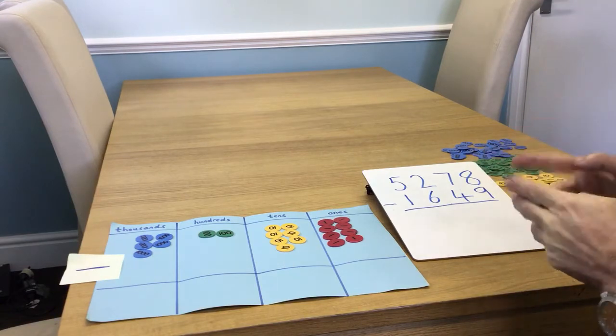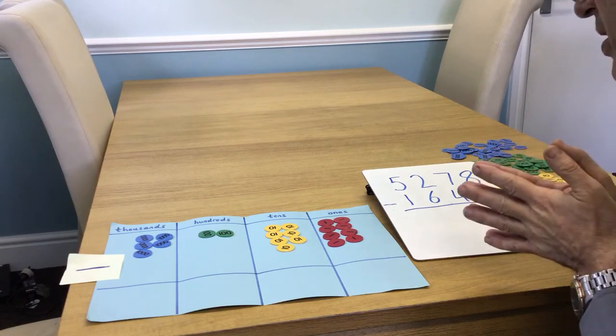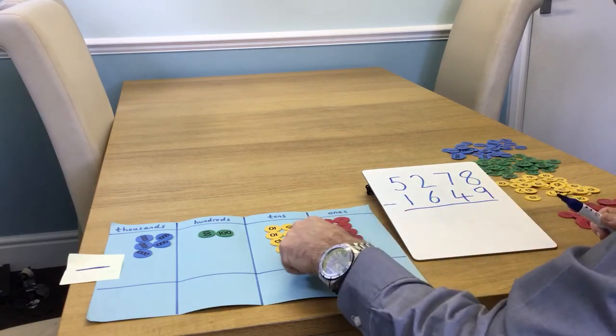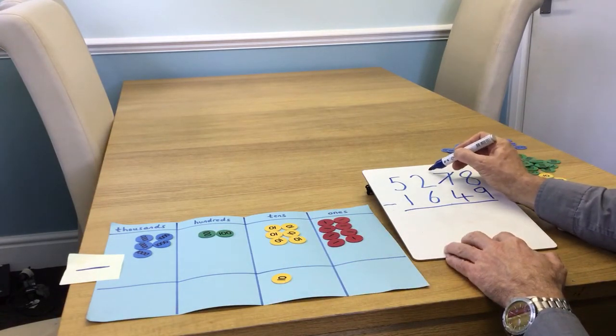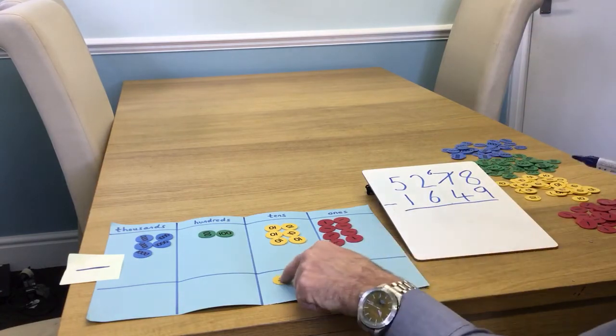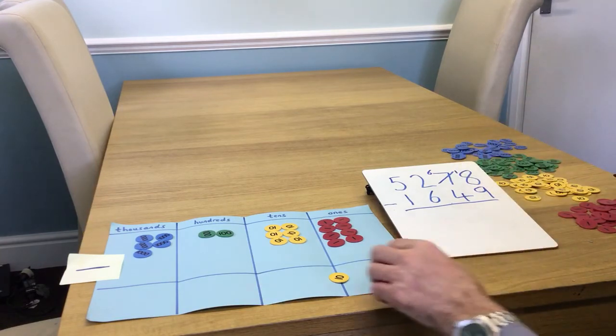I'm going to start with the 9s. Again, I can't do 9 from 8. So my first bit of exchange is coming in. So I'm going to take the 10, which means that if I take away 1, I'll have 6 10s left, and that I'm going to exchange into 10 1s, which I'm going to mark there, but I'm just going to show you what actually happens.